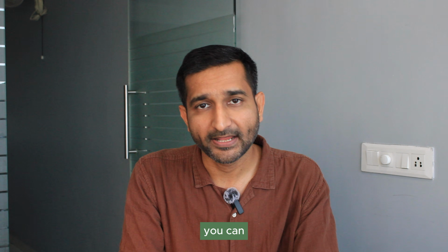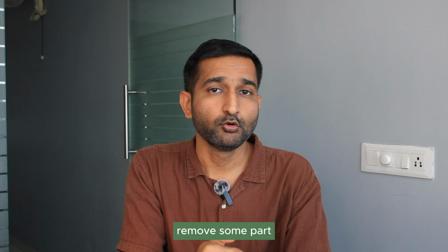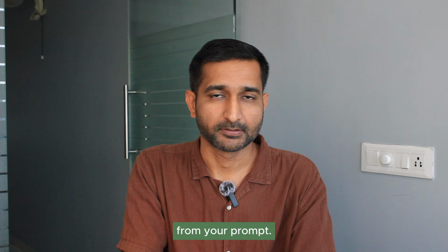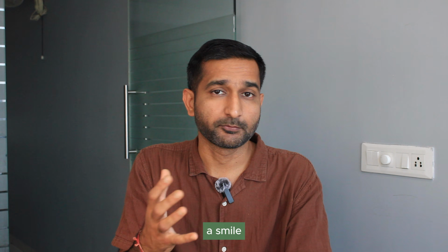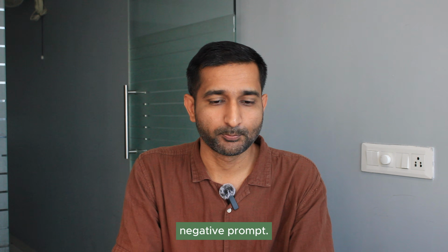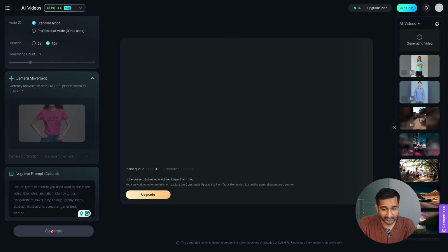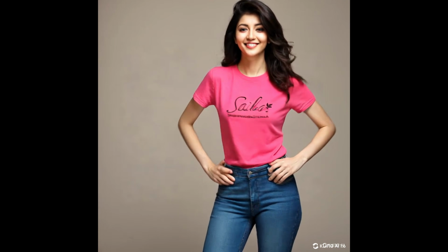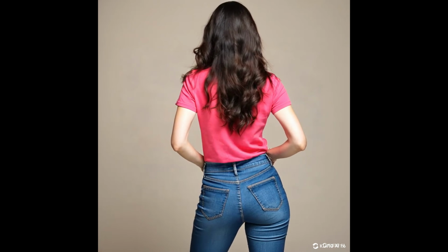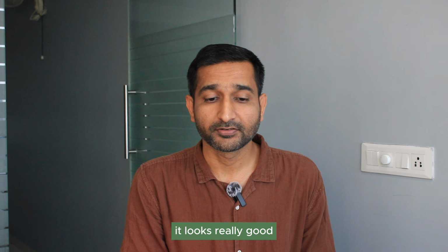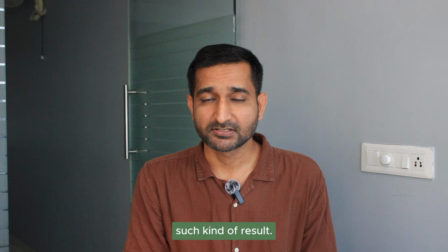So a negative prompt you can add when you want to remove some part from your prompt. For example, if you don't want them to smile, you can add that into the negative prompt. Finally, click on generate and in a few minutes your animated AI model will be ready. Check out the final result. Wow, it looks really good. I didn't expect such a result.